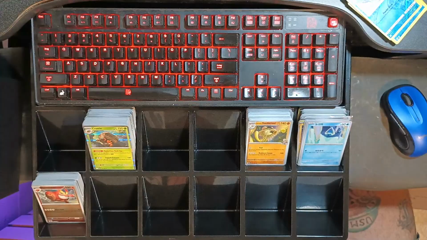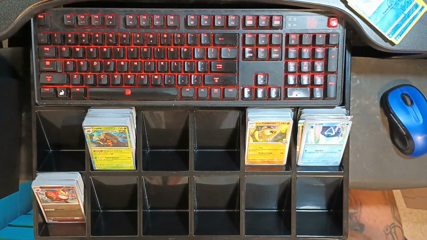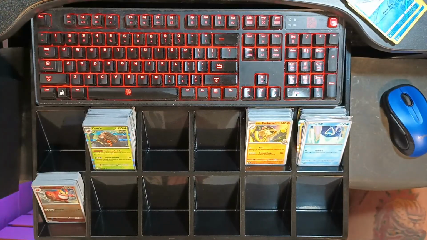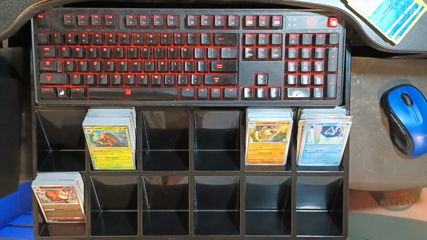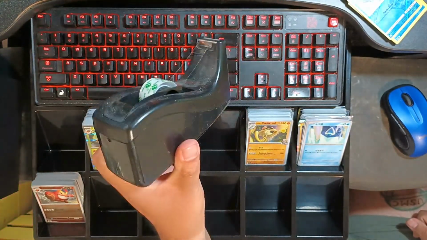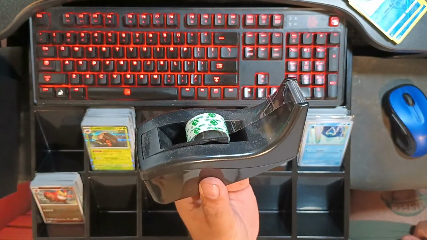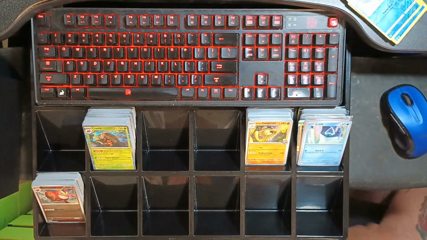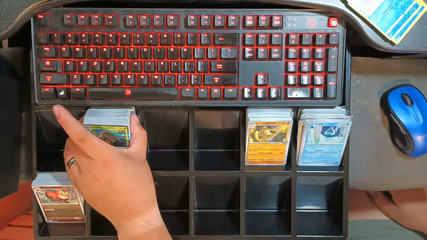Yeah, I'm gonna customize it, the DIY thing. Get a tape gun also, and get these type of tape also. Get one of these. Get a Scotch tape stand or tape holder, and then get a tape gun. You're gonna need it.